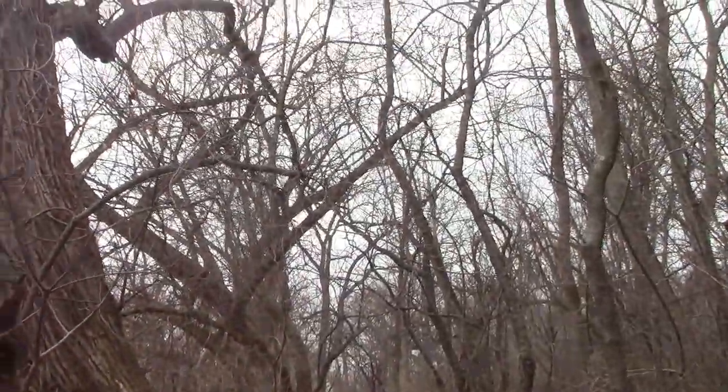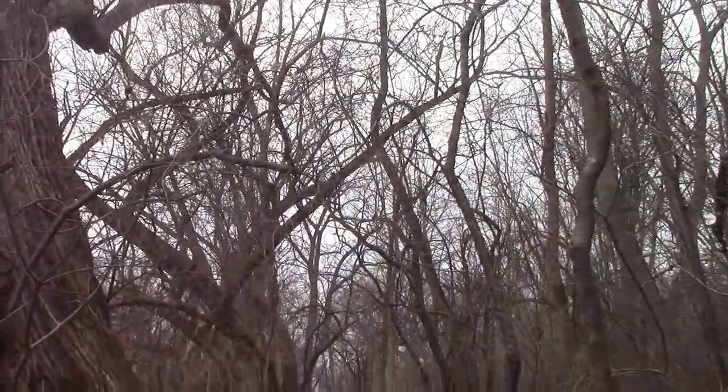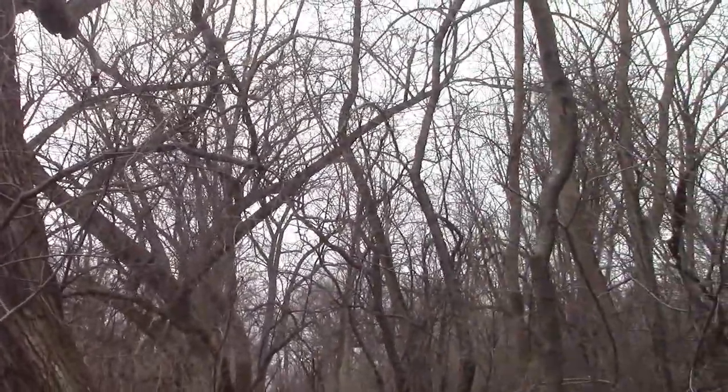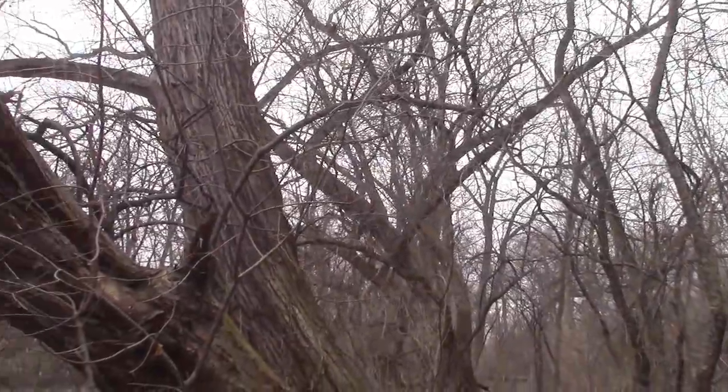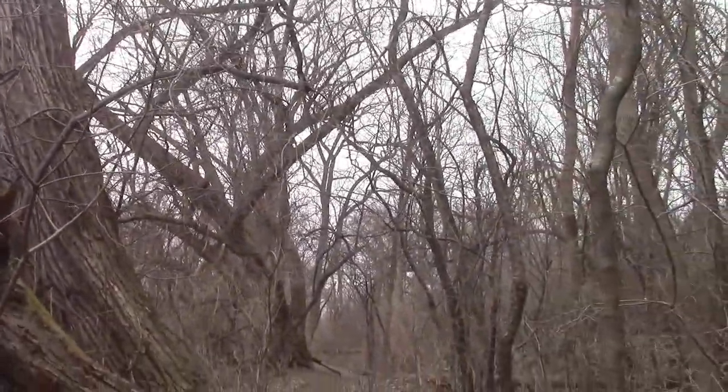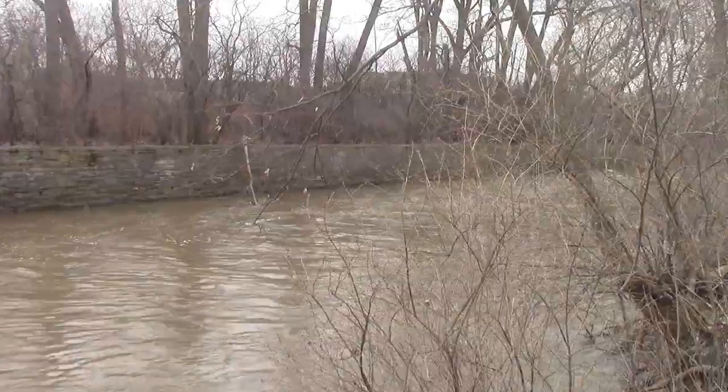I think I can hear a woodpecker. I don't know if you guys can hear it on camera, but I hear something going up in the trees. So maybe we'll see a woodpecker. I don't know. Those are usually pretty hard to actually see, but we'll keep walking.